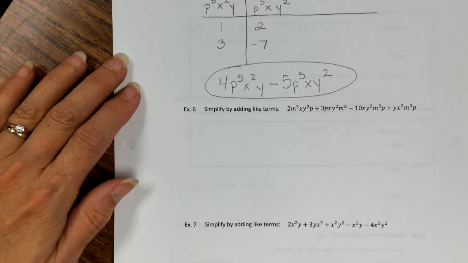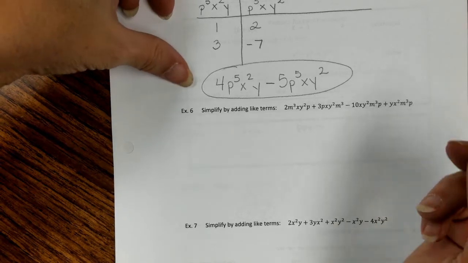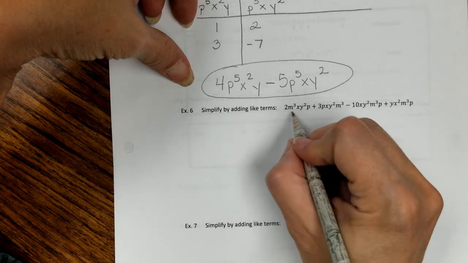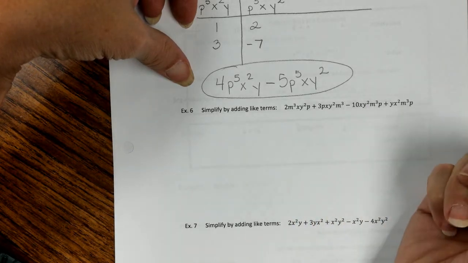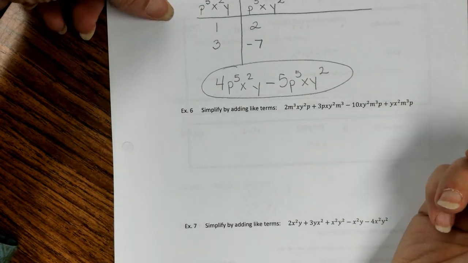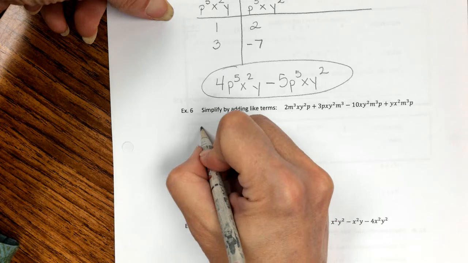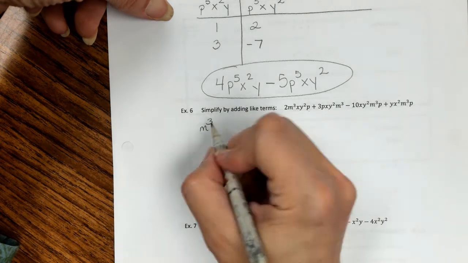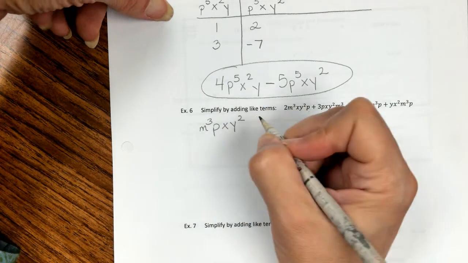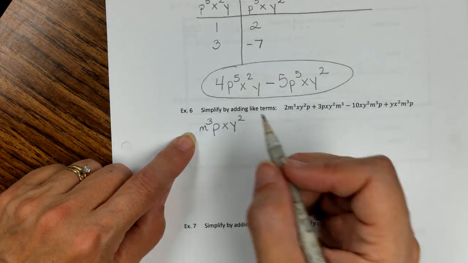On example 6, same kind of thing. And again, I showed you the other time we were adding like terms, you could underline these and put squiggles under the other ones if they're not like each other. But I really think the table is a very nice way of organizing these. So I'm just going to keep doing that. We have m to the 3rd, p, x, y squared. And again, I'm only alphabetizing these factors just because it's going to be easier for me to make sure I find them when I'm comparing the other terms.